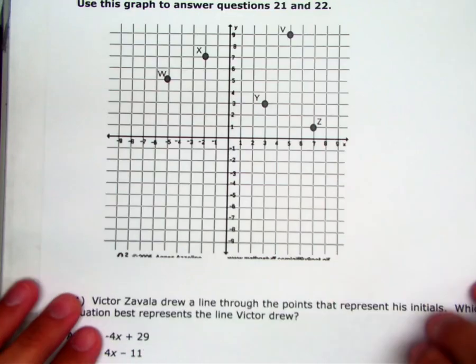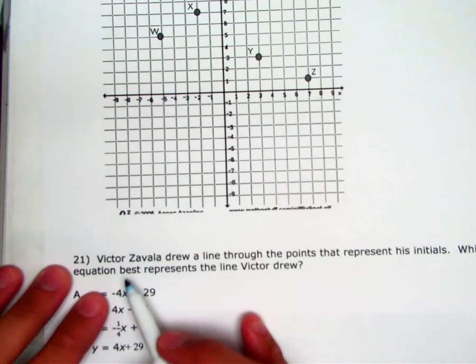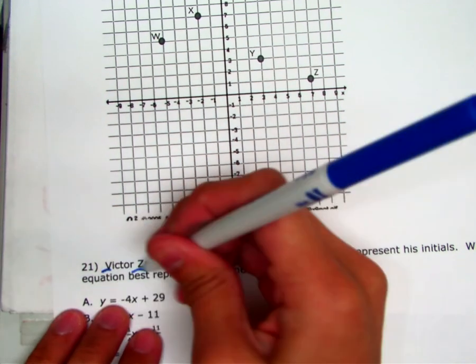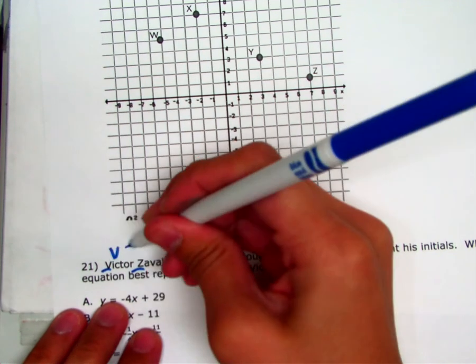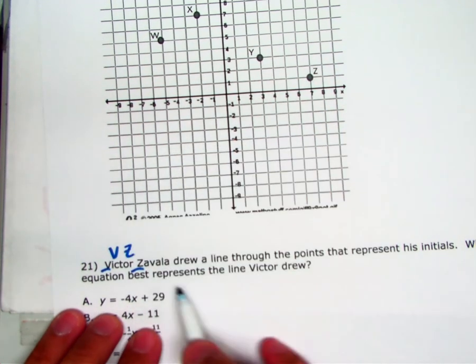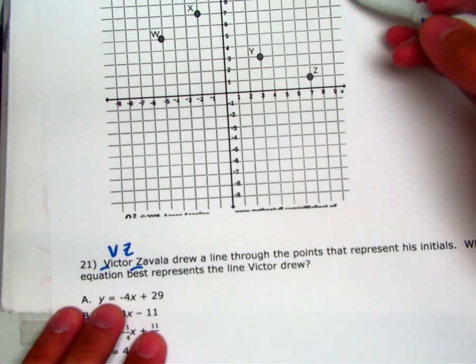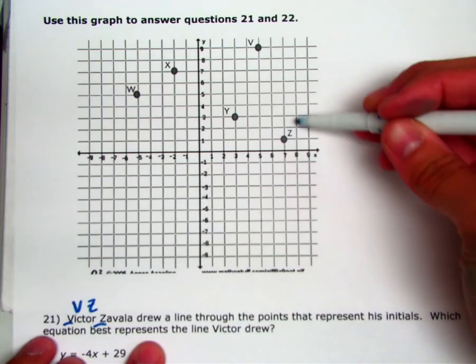Alright, number 21. Victor Zavala drew a line through the points that represent his initials. His initials are the first letter of his first and last name, VZ. Which equation best represents the line which Victor drew? Let's go to our graph. Where's V? It's right here, and here's Z. So I'm going to draw a line connecting those 2 points.